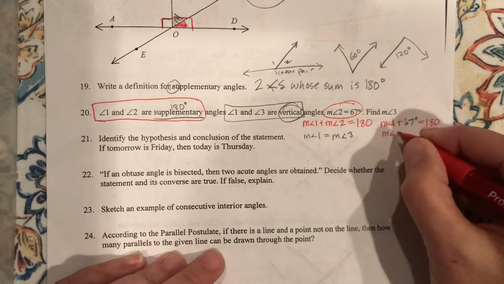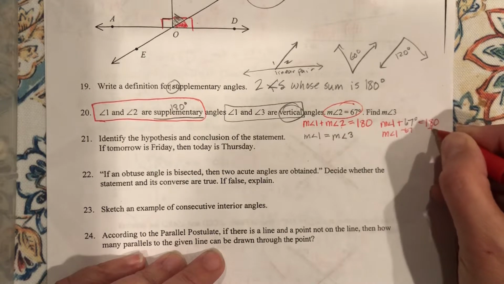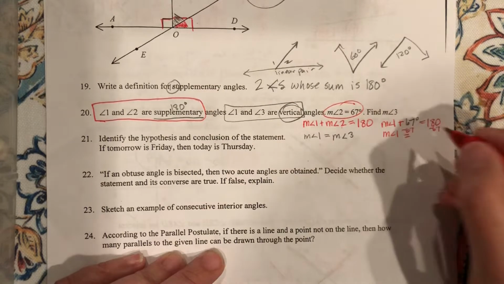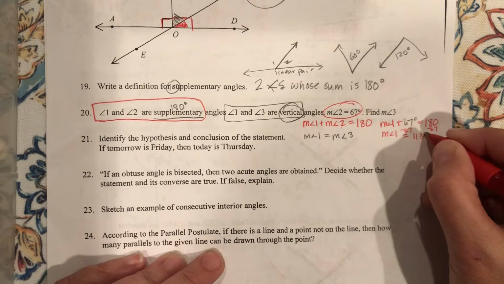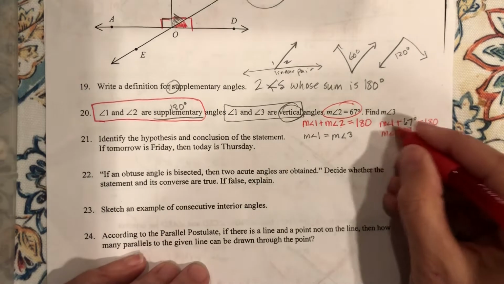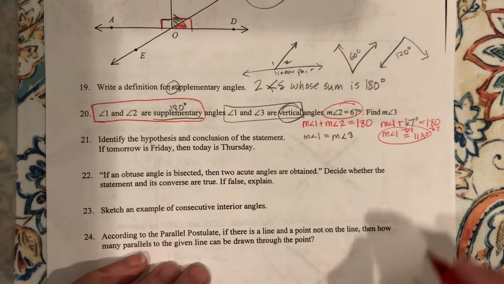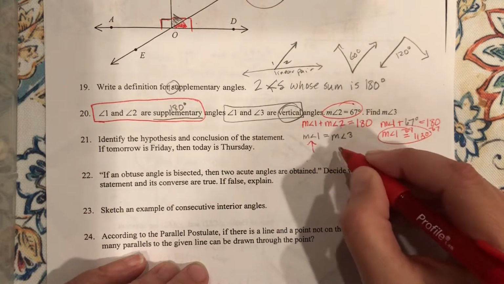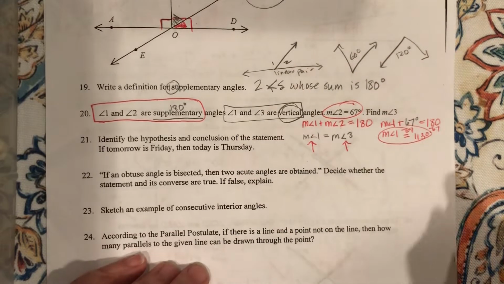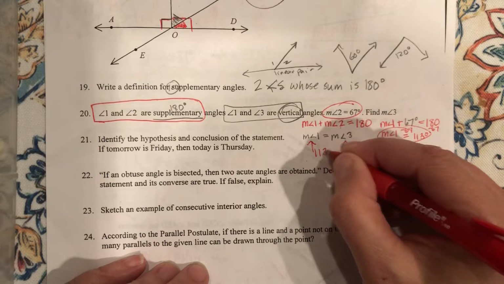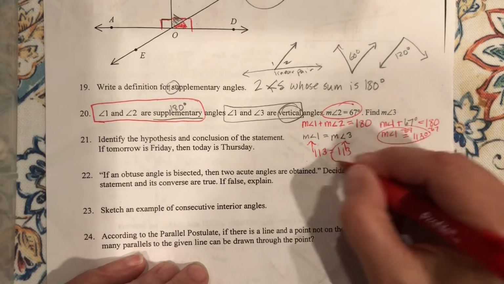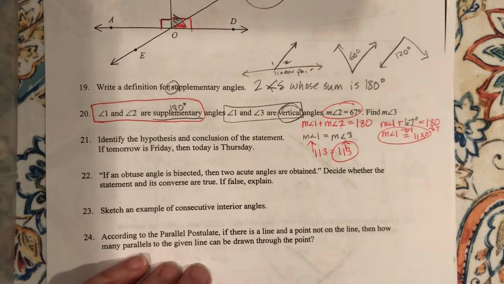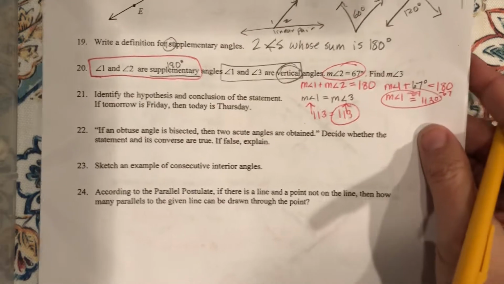So the measure of angle 1, if I use subtraction and I subtract the 67, equals 113. Okay, so angle 1 is 113. What do we know about angle 1? It equals angle 3. So if angle 1 is 113, what's angle 3? 113.